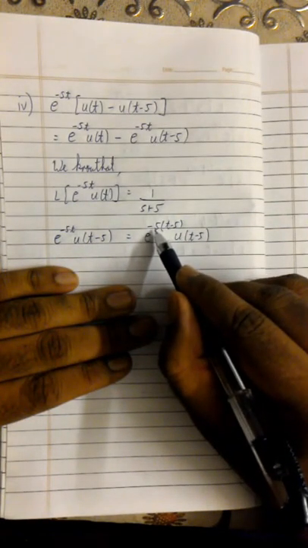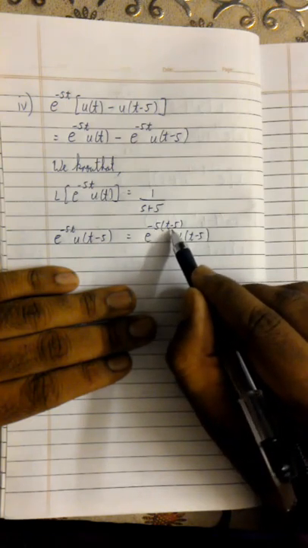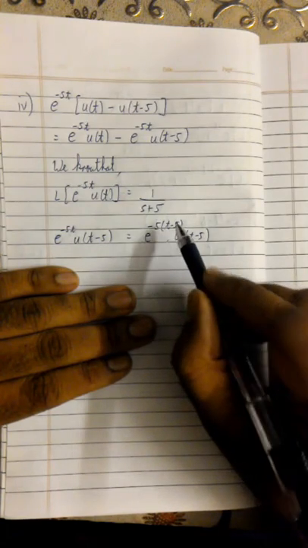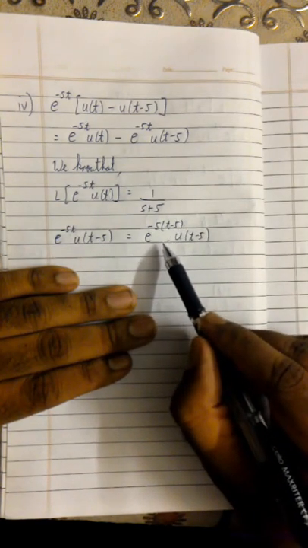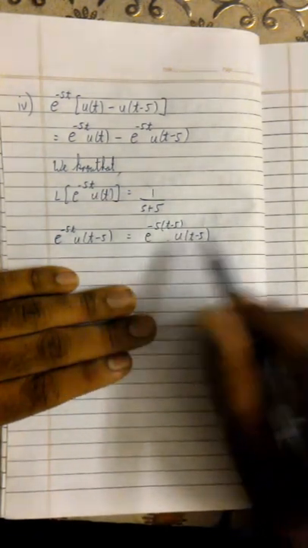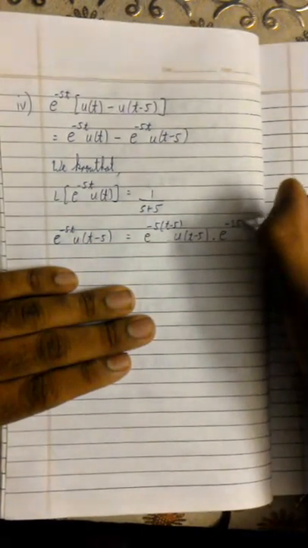So what do I get over here? I get e raised to minus 5t plus 25. So that means I included the term e raised to plus 25 in this expression. To cancel this, I have to multiply with e raised to minus 25.